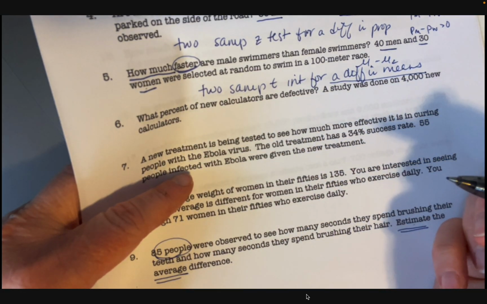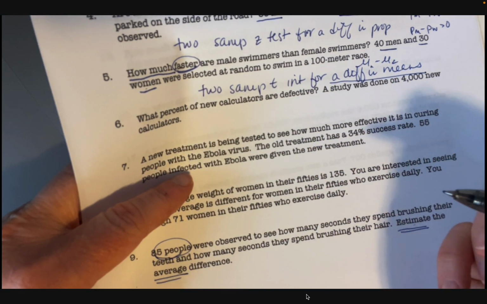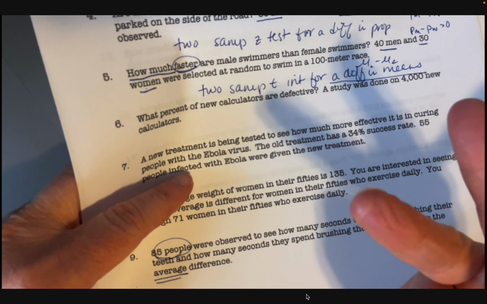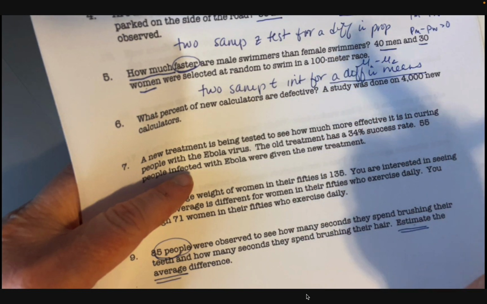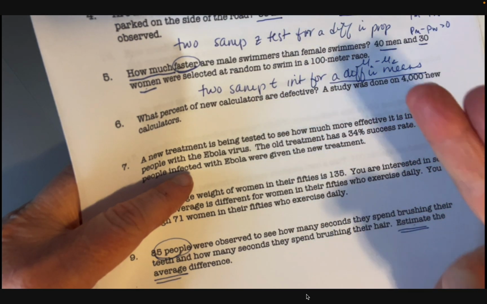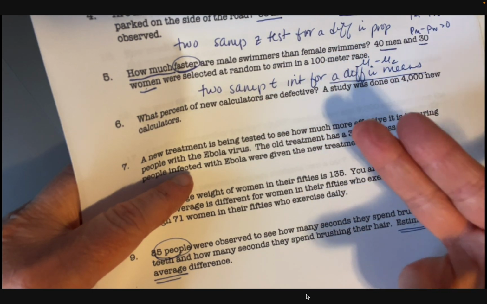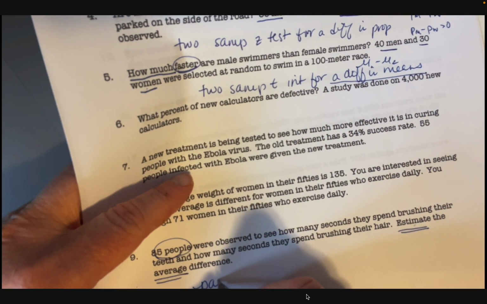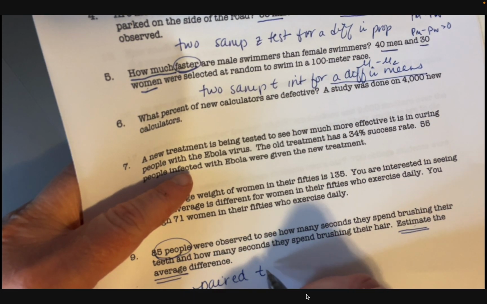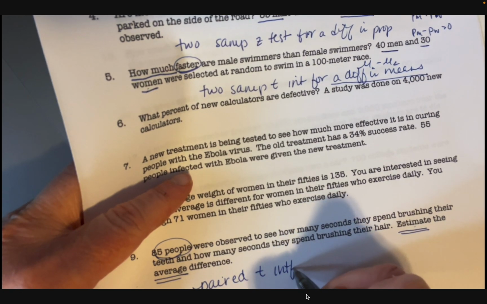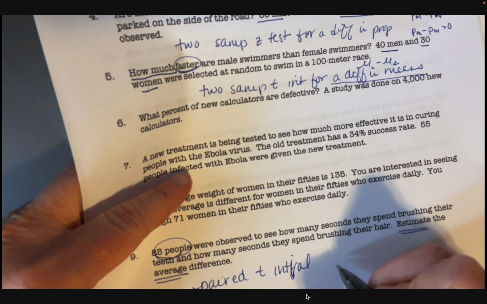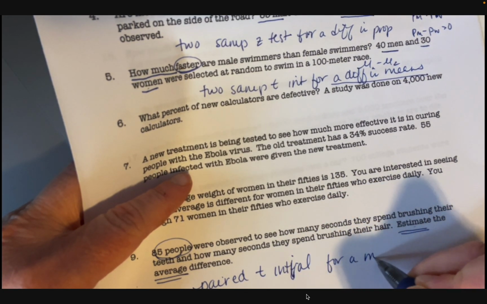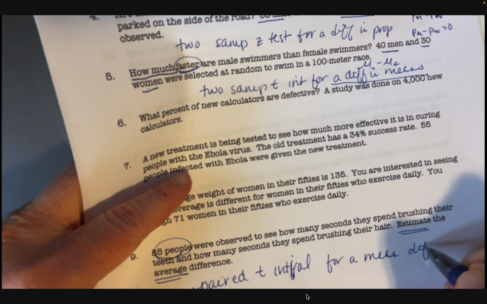These people were observed and they were doing two things. So one person is going to have a time for brushing their teeth and a time for brushing their hair. So this is a matched pair. So this one, we would say it's a paired t interval for a mean difference.